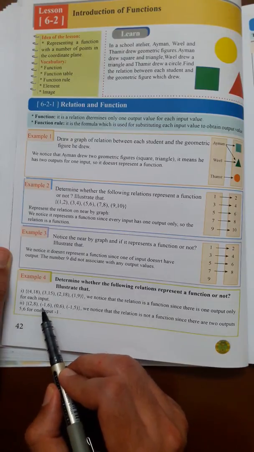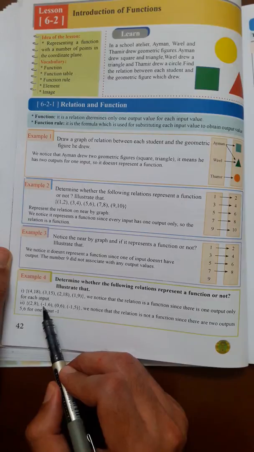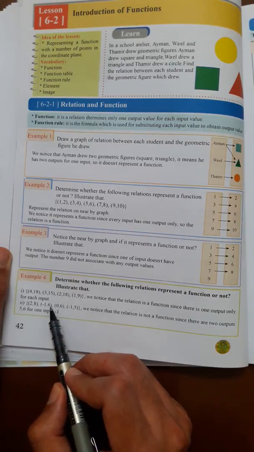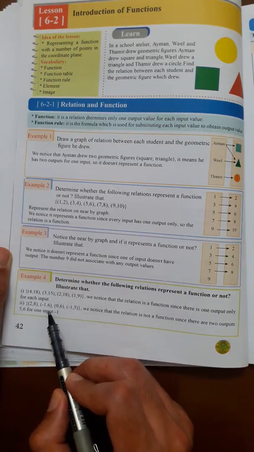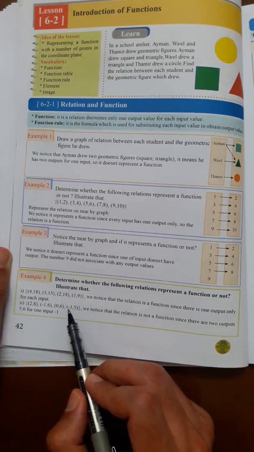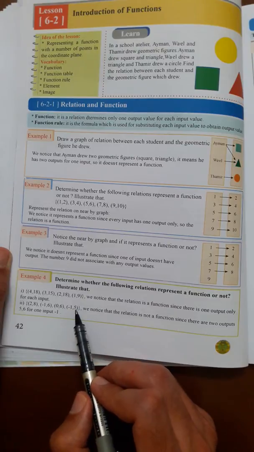In this point, the input is minus 1 and the output is 6. Note that in this point the input is minus 1 also, but the output is 5.